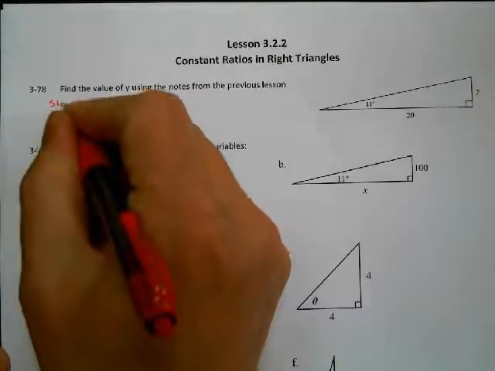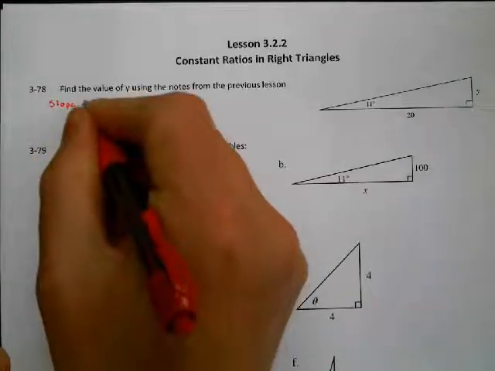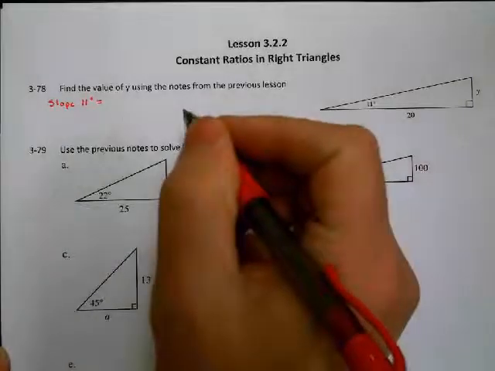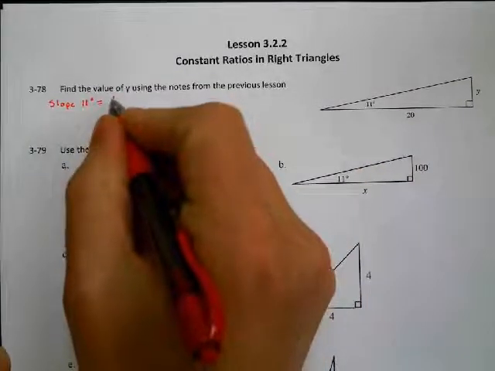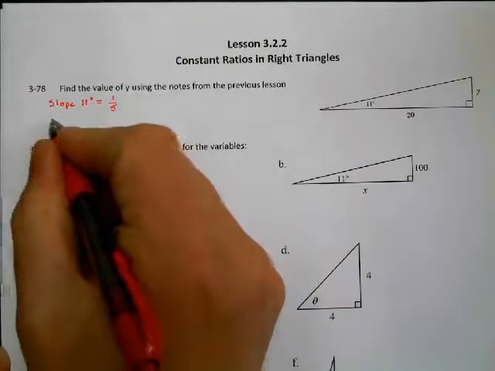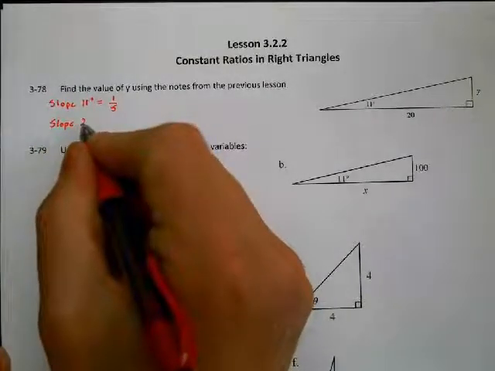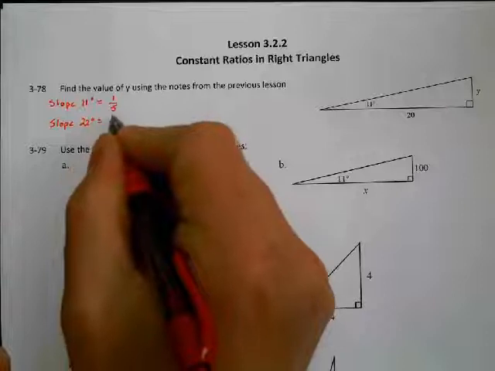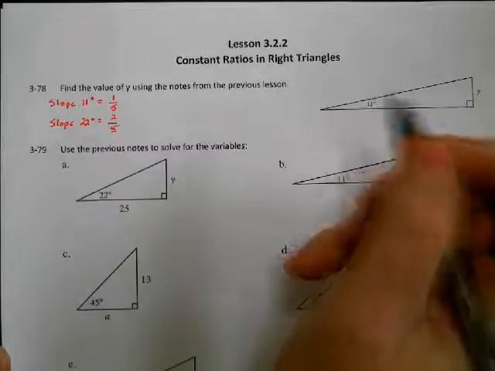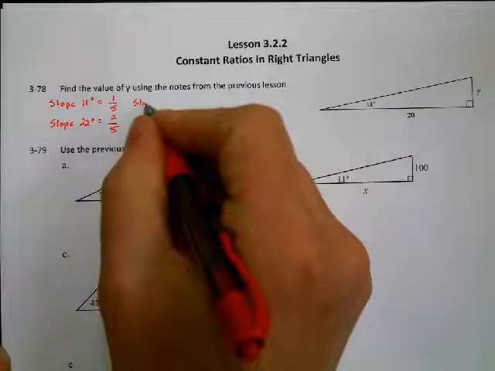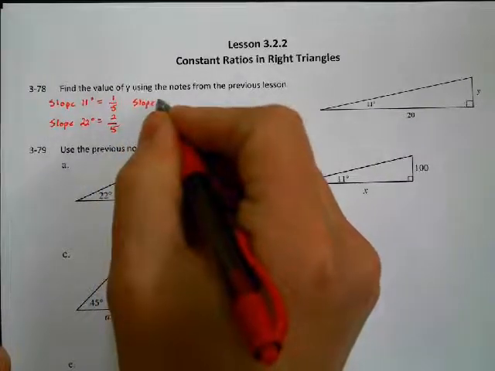So when we had the slope for an 11-degree triangle, we saw that the ratio of the slope was 1/5. When we had a slope of a 22-degree angle, we saw it was 2/5. We saw a slope of an, was it 18-degree angle? Let me look it up.